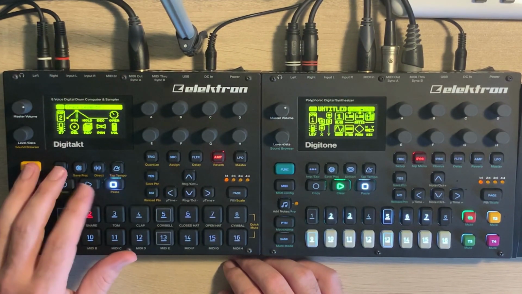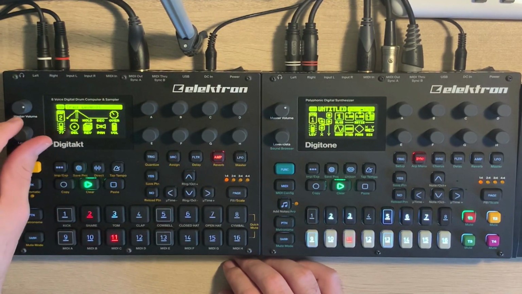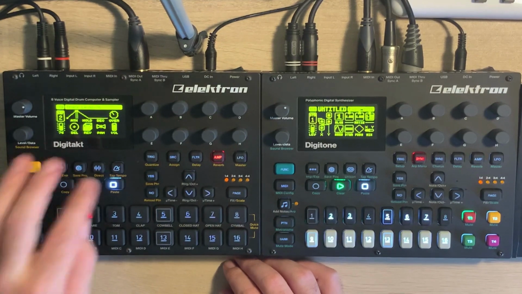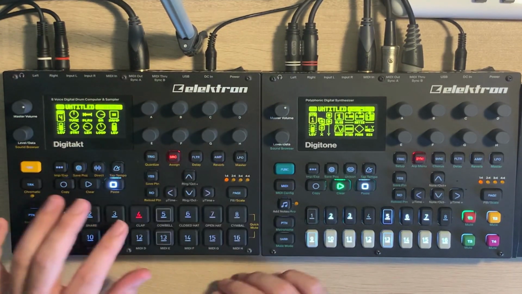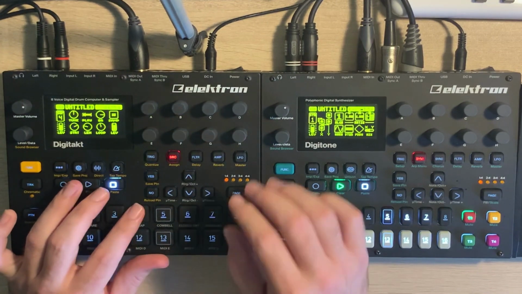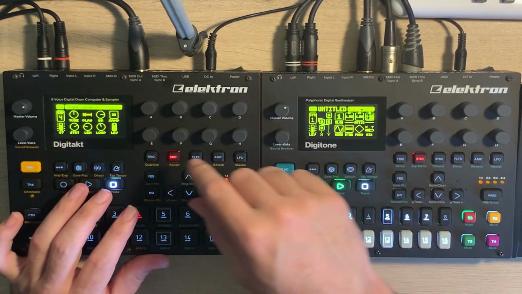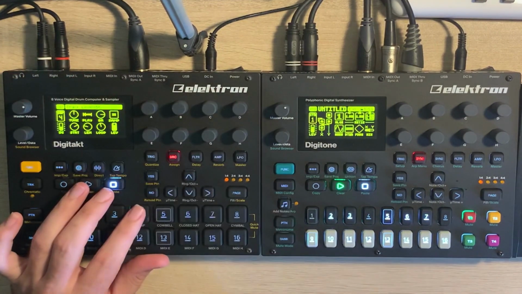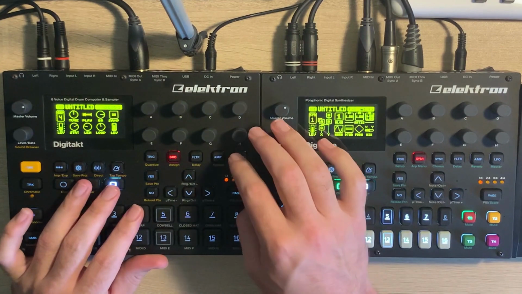Just gonna dial this back a little bit, okay? It's too much. Okay, next one. Source randomize. Whew. Sounds very aggressive. There's a lot of bit reduction on this sound, as was on the previous one. That gives it that aggressive sound.